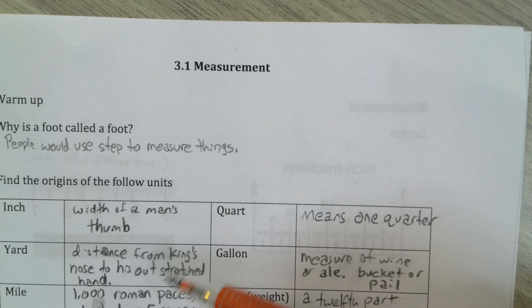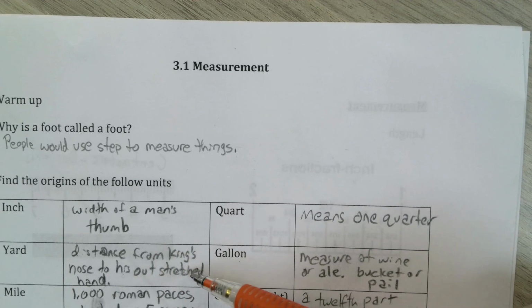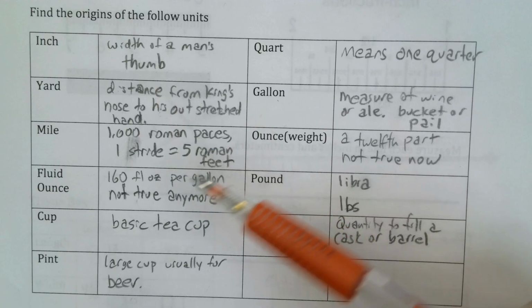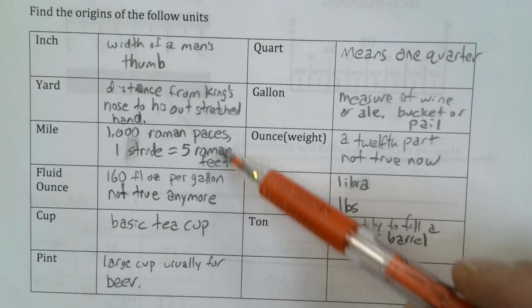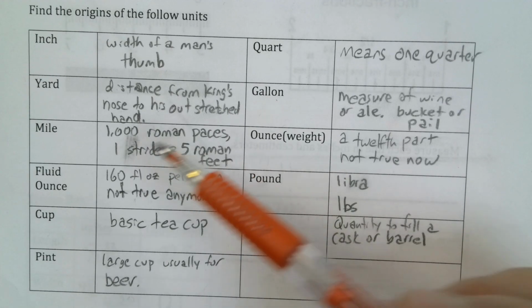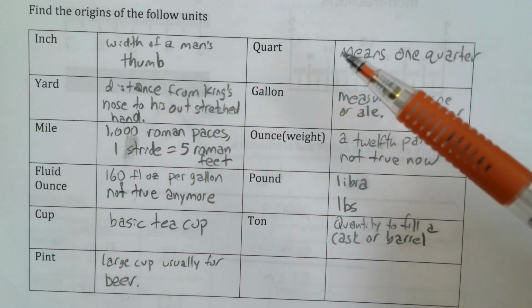A yard was the distance from the king's nose to his outstretched hand. So that was the distance for a yard. A mile actually comes from Roman times, and one stride was what they called 5 Roman feet, and so 1,000 Roman paces is what they called a mile.